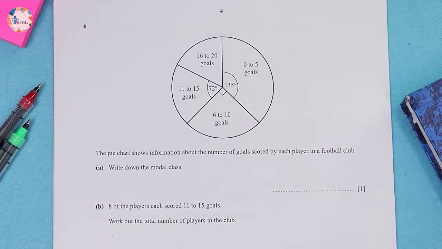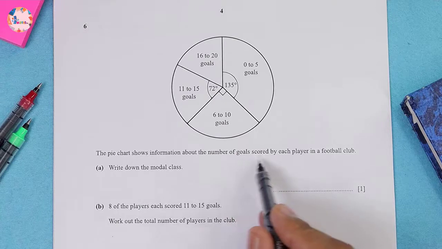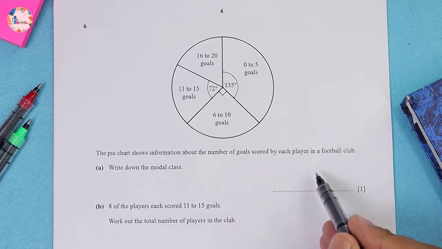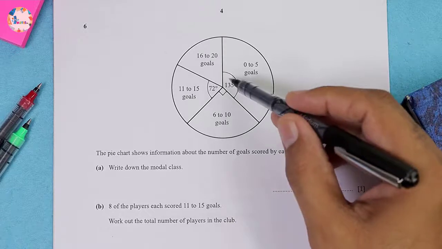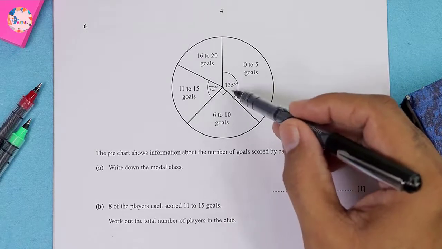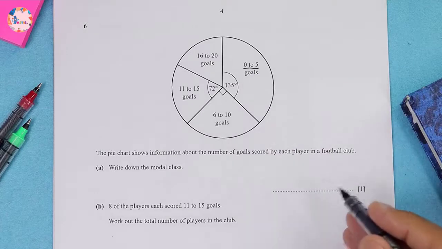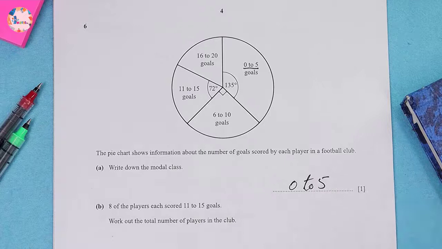Question number 6. The pie chart shows information about the number of goals scored by each player in a football club, and we have to write the modal class. Modal class is having the higher angle, so we can check. This is 0.5. So from 0 to 5 will be the modal class.